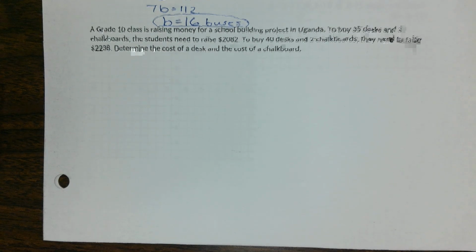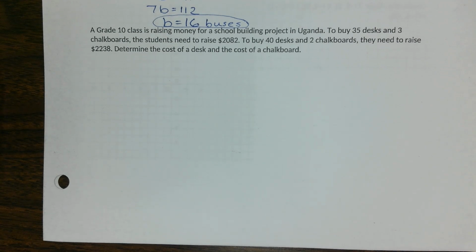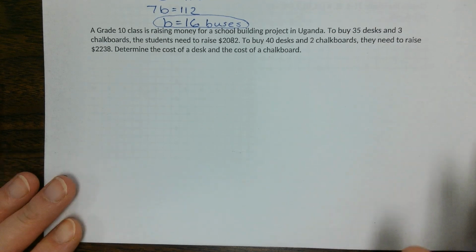Okay, a grade 10 class is raising money for the school building project in Uganda. To buy 35 desks and 3 chalkboards, the students need to raise $2,082. To buy 40 desks and 2 chalkboards, they need to raise $2,238. Determine the cost of the desk and the cost of the chalkboard.